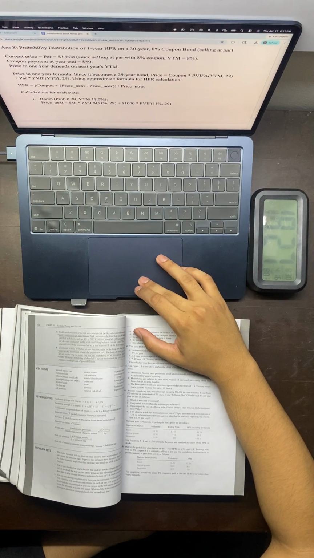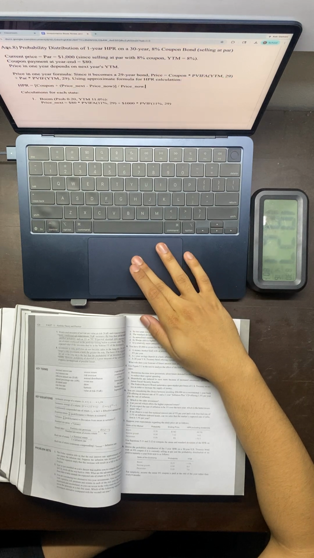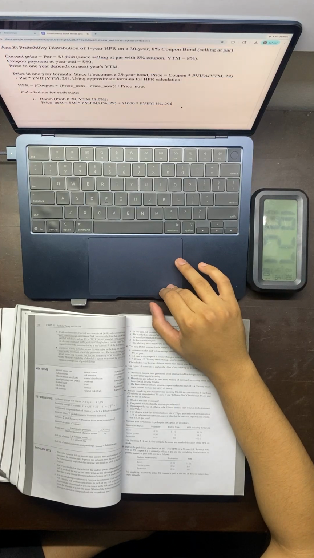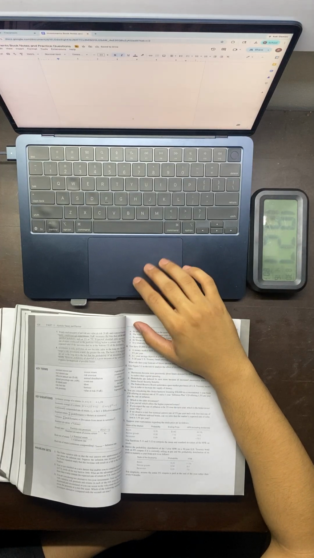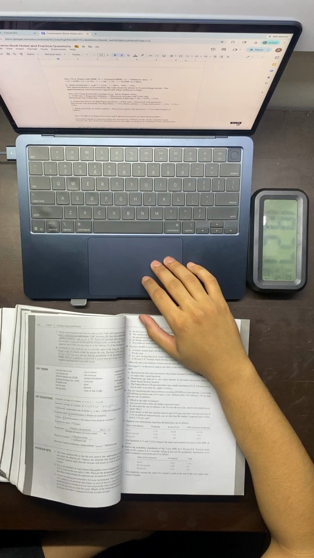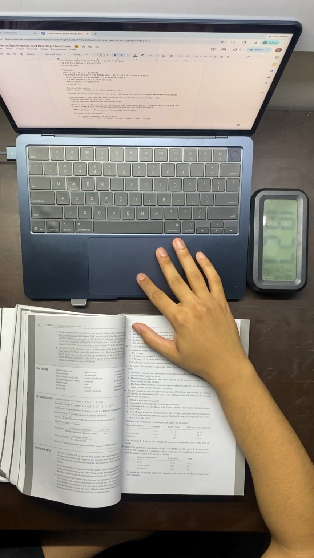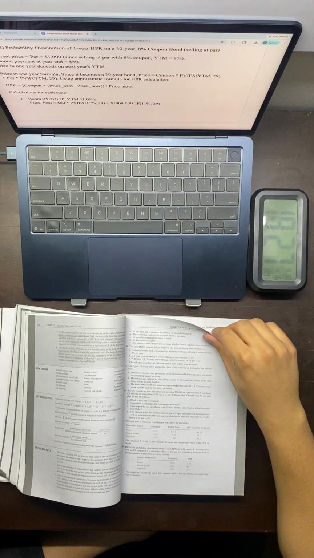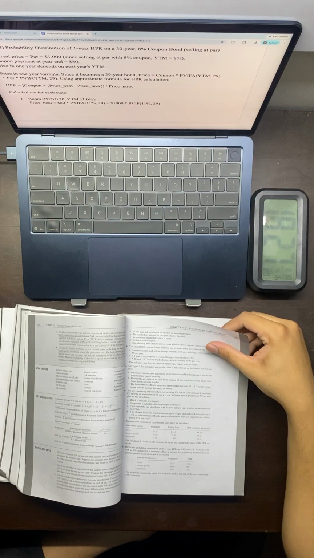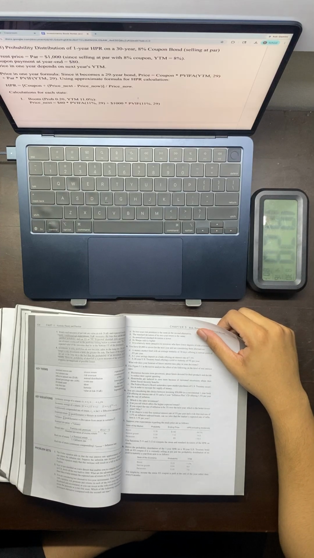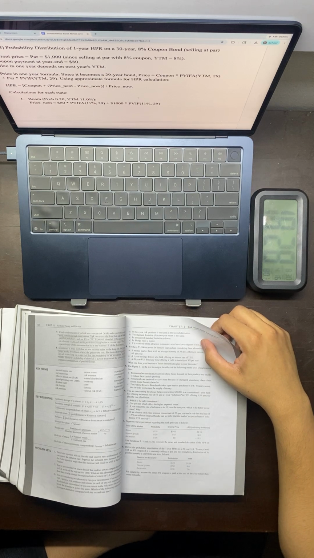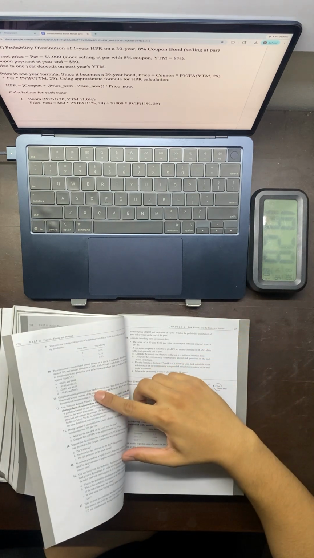Question 8. Probability distribution of 1 year HPR on a 30-year 8% coupon bond selling at par. Derive the probability distribution of the 1 year HPR on a 30-year US Treasury bond with an 8% coupon if it's currently selling at par, and the probability distribution of its yield to maturity a year from now is as follows. For simplicity, assume the entire 8% coupon is paid at the end of the year rather than every 6 months.